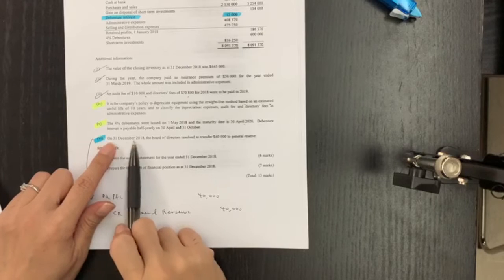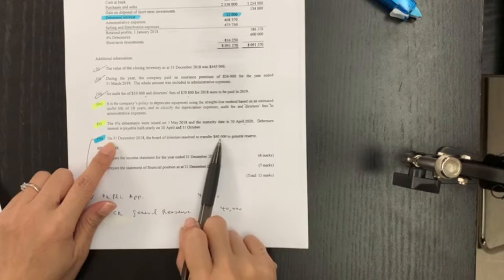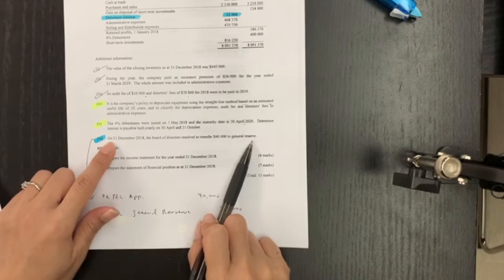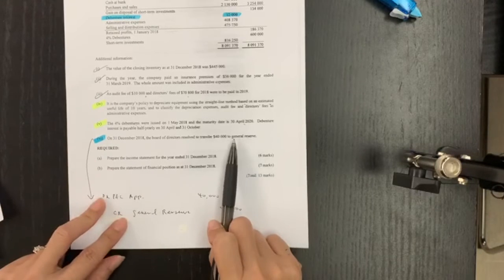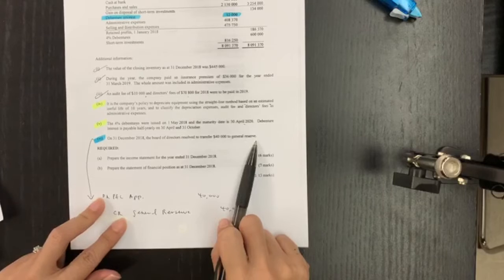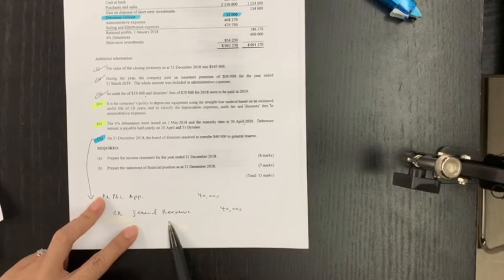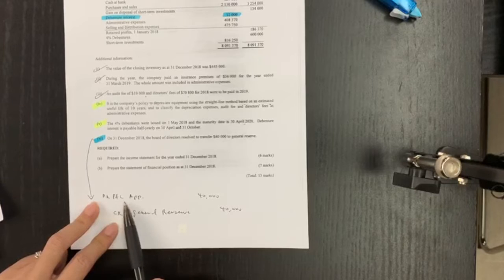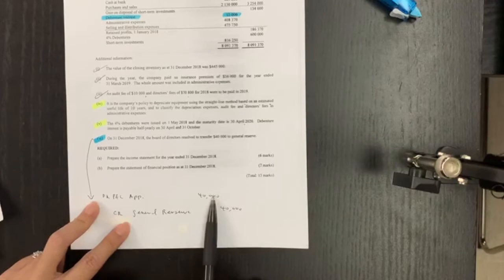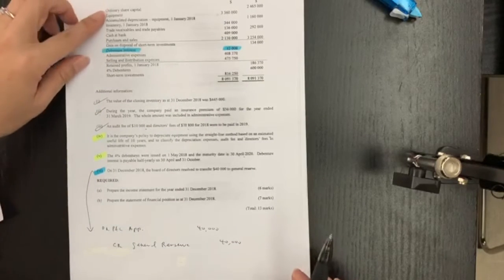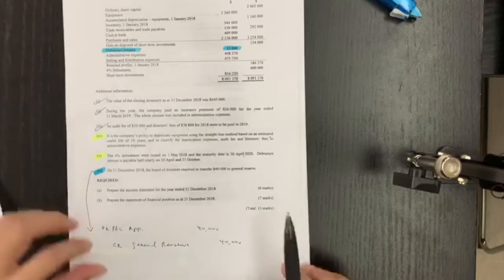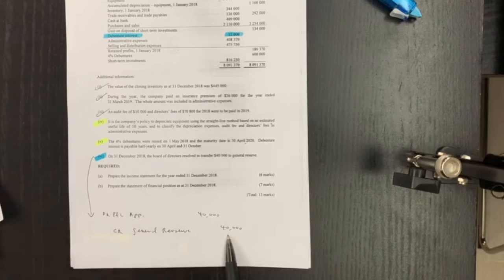Now we come to the final point related to the limited company. On 31st December, the board of directors resolved to transfer 40,000 to general reserve. Remember what the meaning of reserve is? Reserve means net profit put aside for future use. So we don't pay every dollar we earn to the shareholders as dividend. This is a double entry, same as before. We debit the profit and loss appropriation account 40,000, and then we credit general reserve. When you check the trial balance, we don't have any general reserve, so we just create this general reserve in the statement of financial position.